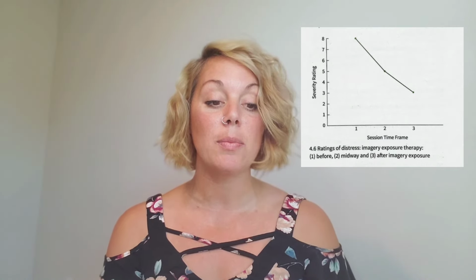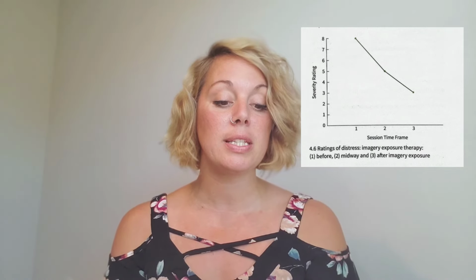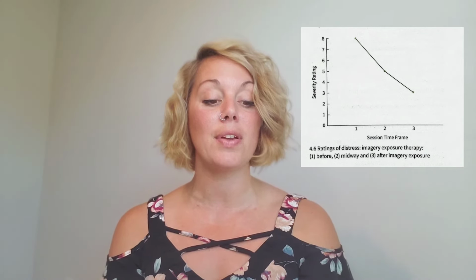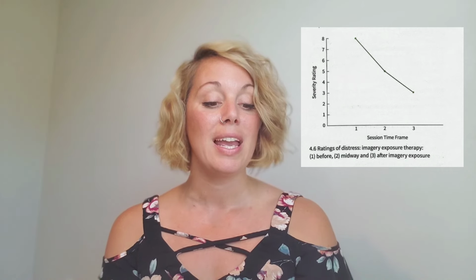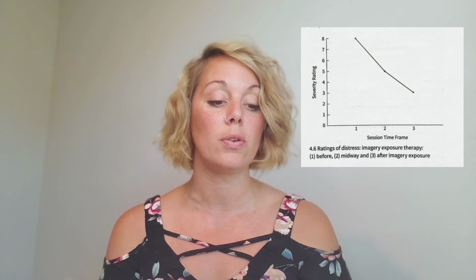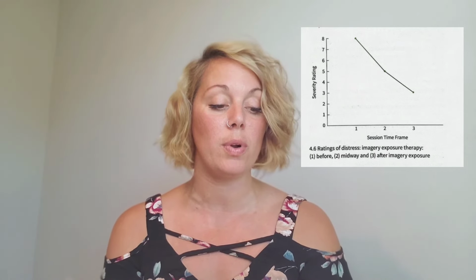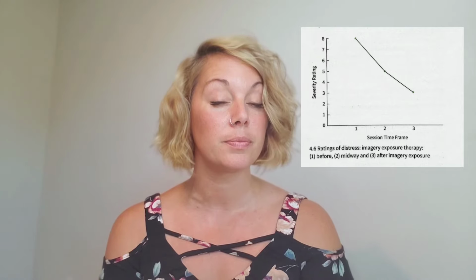And this chart is going to explain the imagery exposure therapy. Basically, what you see is a severity rating of an 8 during the first trial. It reduced to a 5 during the second trial or session of exposure therapy. And by the third trial, it was down to a 3.